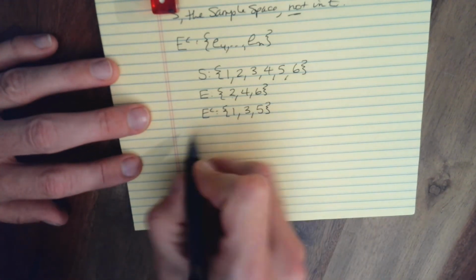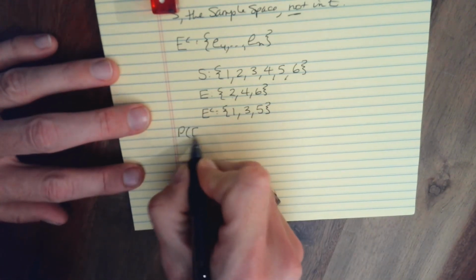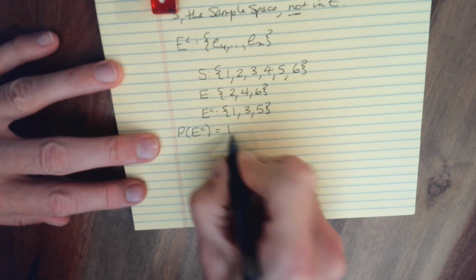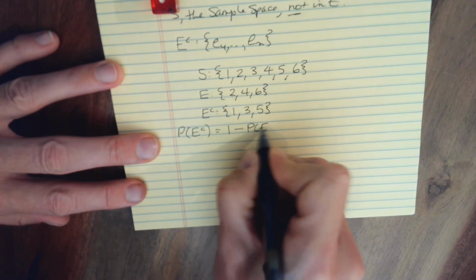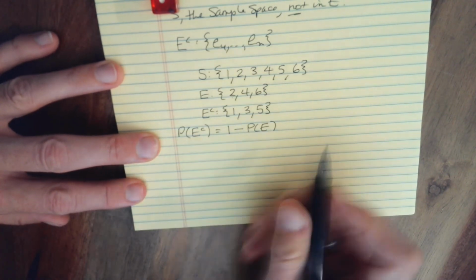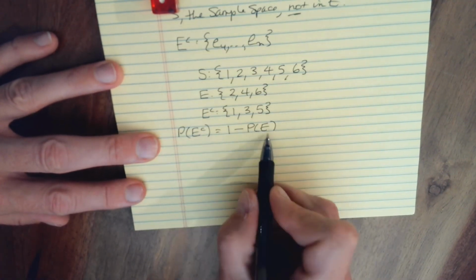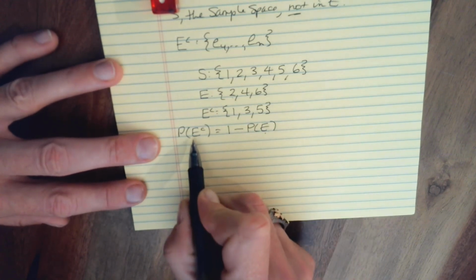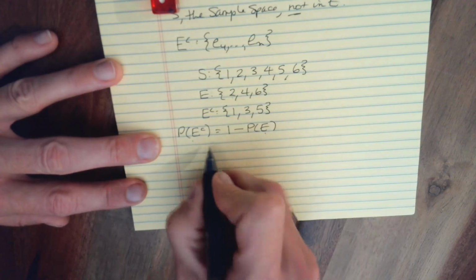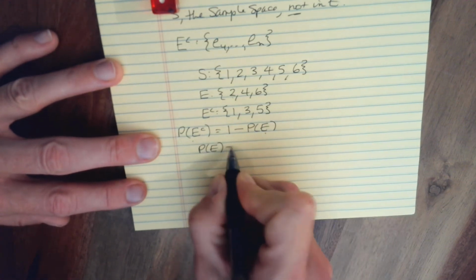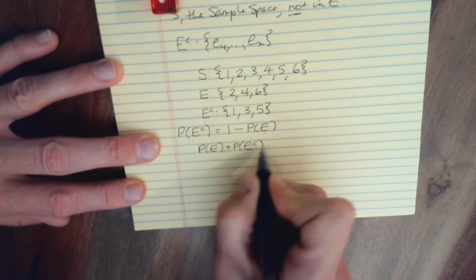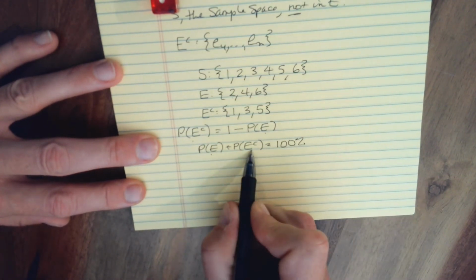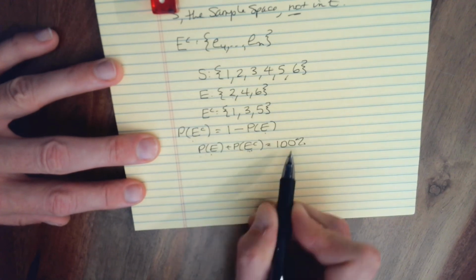So how do we find the probability associated with a complement? The rule here is if I take 1 minus the probability of E, I'll have the probability of E's complement. Either E is going to happen or not. This is the probability that it does happen, and this is the probability that it doesn't happen. When you add those two together, there's a 100% chance of that happening. It's going to happen or it's not going to happen. Those are the only two possibilities, so when you add those up we get 100.